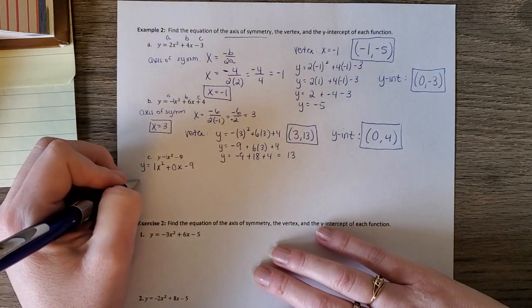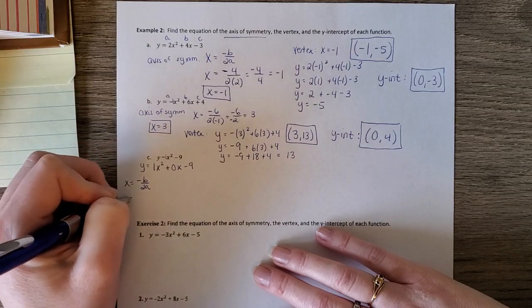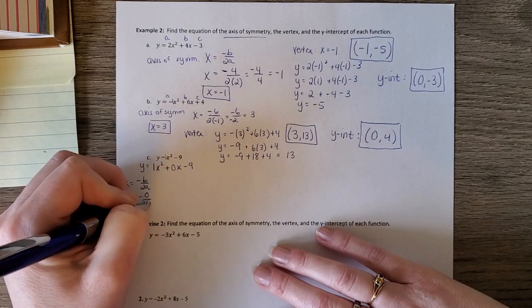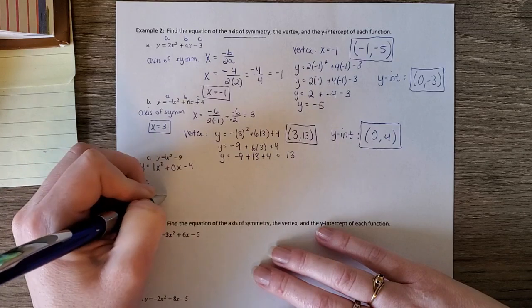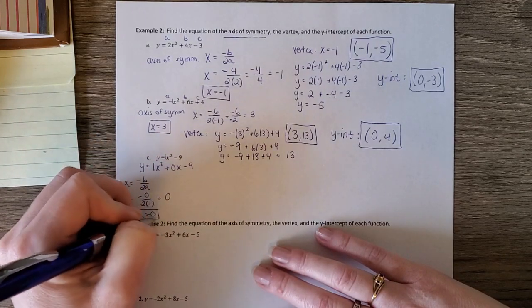So to find the axis of symmetry, it's -b over 2a. So we have x equals -0 over 2 times 1. Anything with a 0 in the numerator is 0. So x equals 0 is our axis of symmetry.